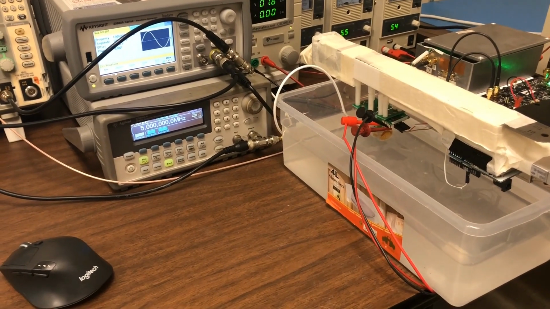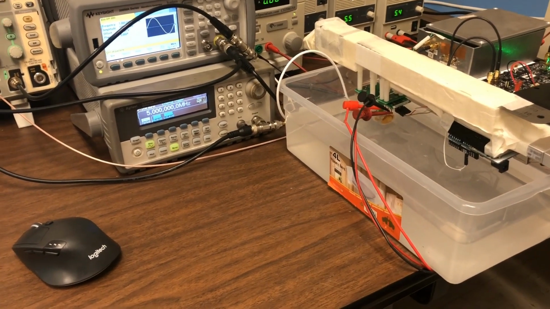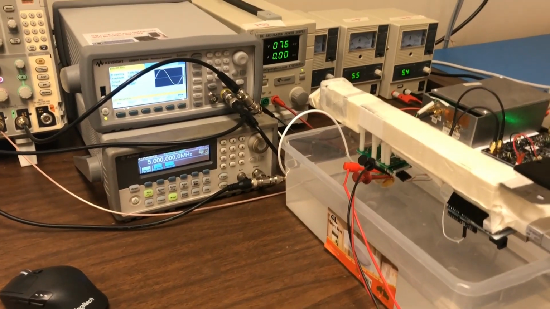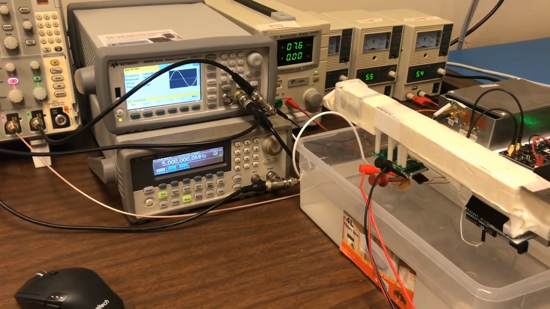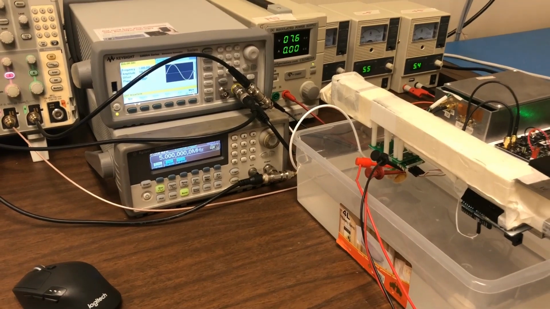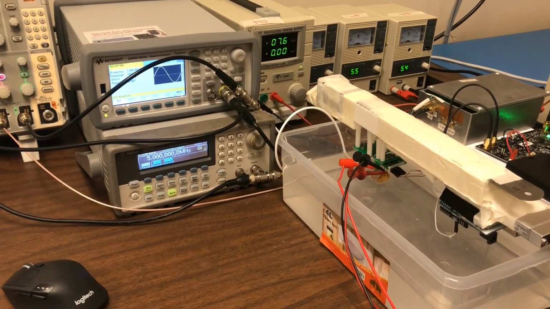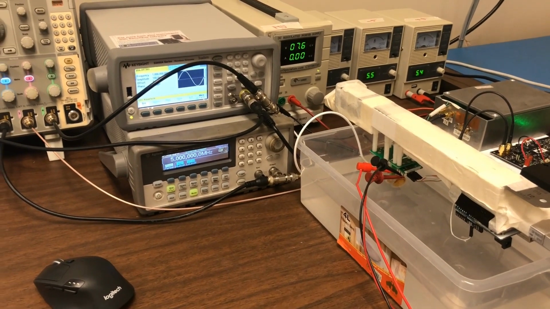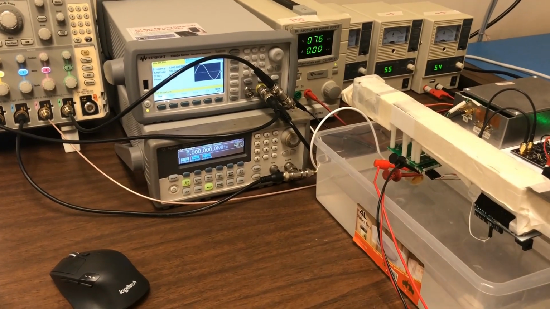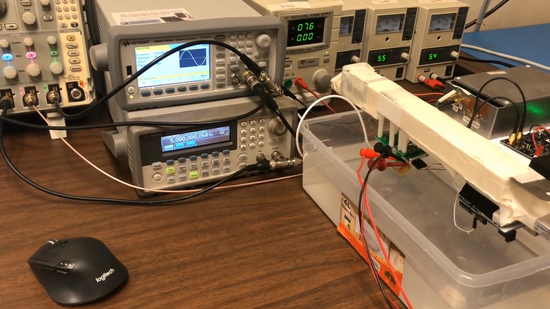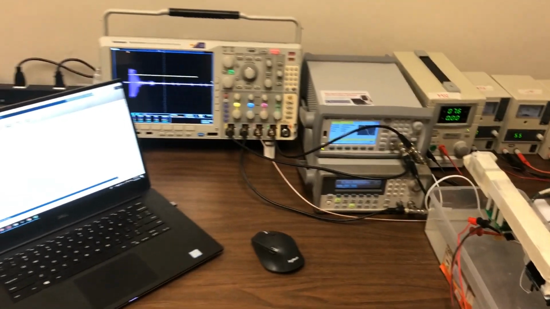The whole setup is connected to my laptop through VISA USB, and everything is controllable via MATLAB, and everything is automated. So primary and secondary coil here are operating in sync. I'm going to run the MATLAB code.